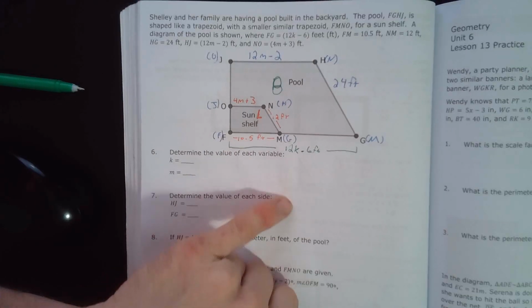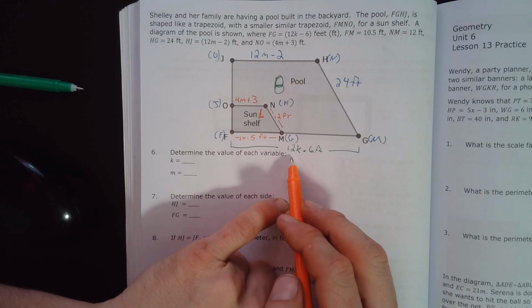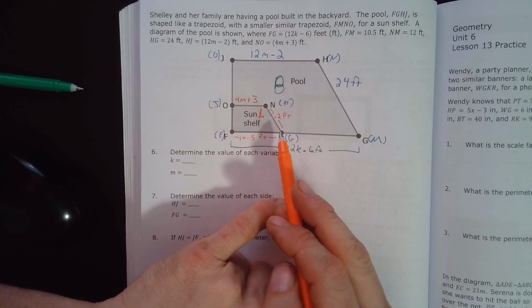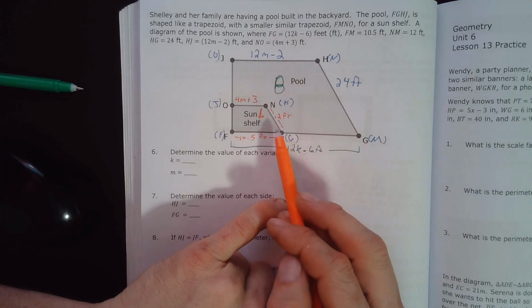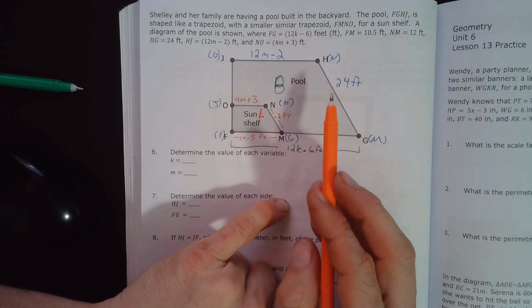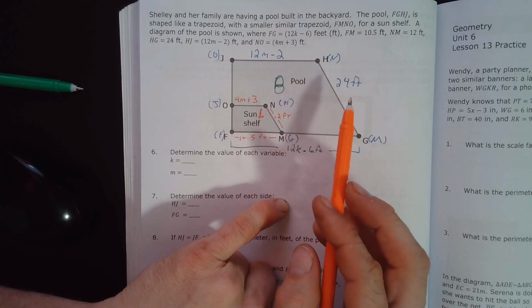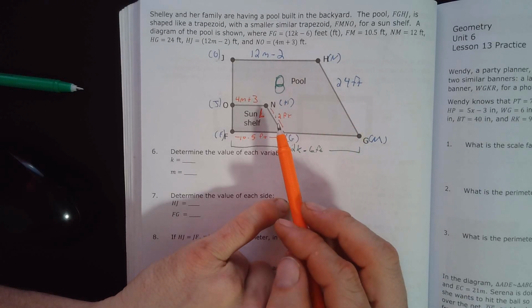All right, so it looks like we have two variables. We got K and we have M. But we do have one set of line segment pairs that are similar, or counterparts, like I like to say it. And it's 12 and 24, so it's pretty easy to figure out that it's 1 over 2.